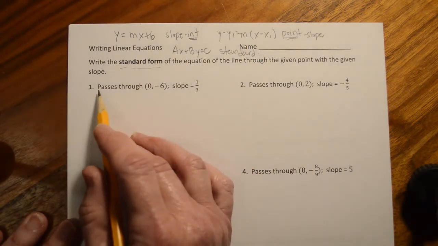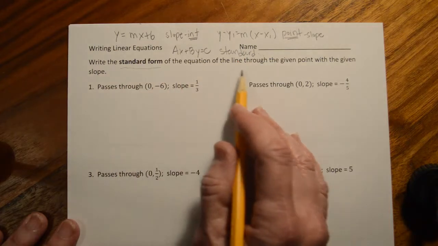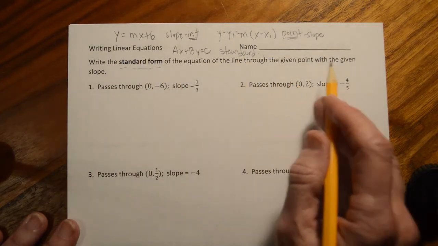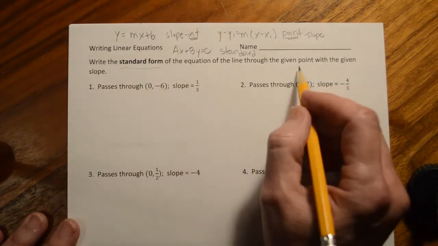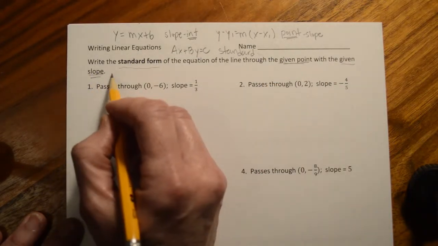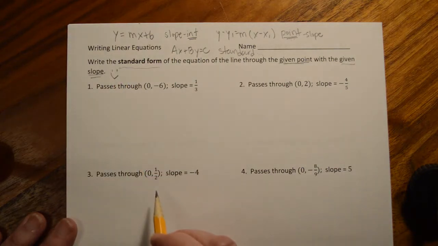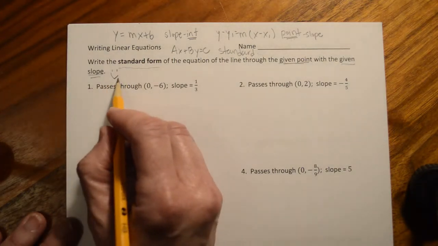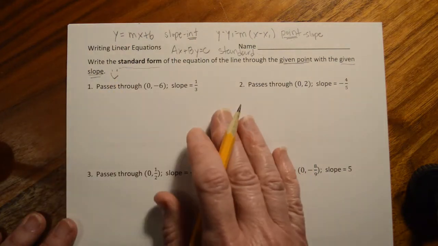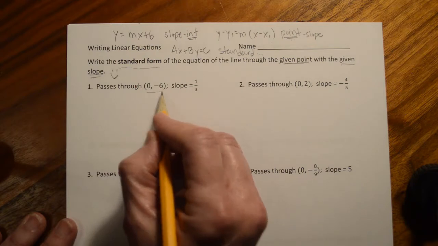Okay, so here are the directions. Write the standard form of the equation of the line through the given point with the given slope. So we're given a point, and we are given the slope. That is always a very happy thing, when we're given the slope. It's so much easier to do problems when we're given the slope because that takes one whole step out of the process for us. So we're given a point and we're given the slope. We see them right here.